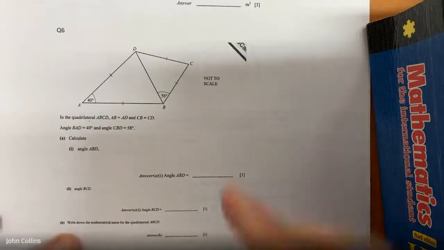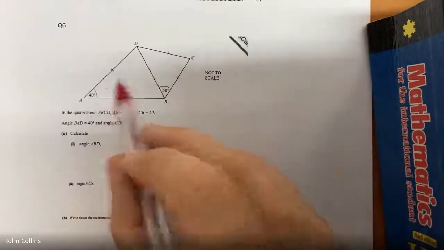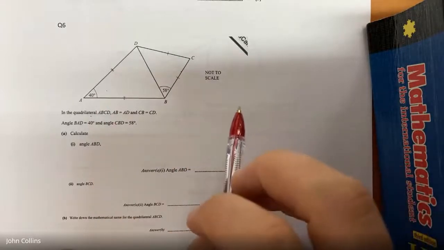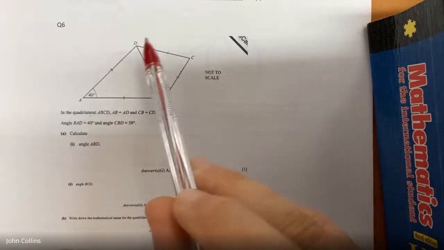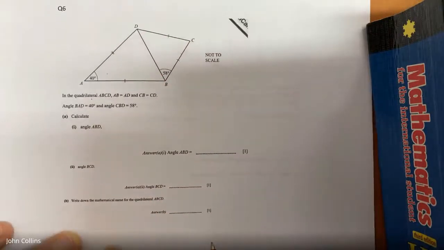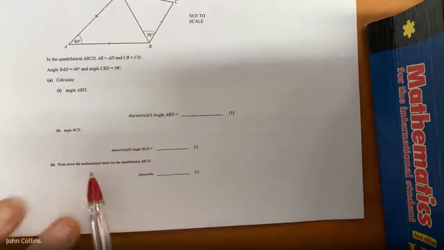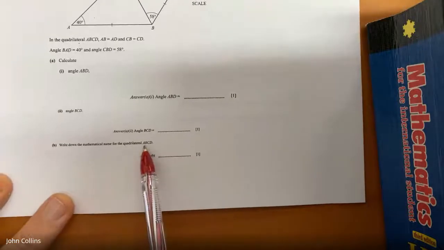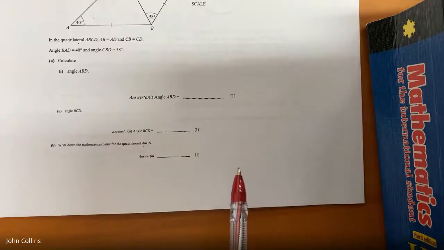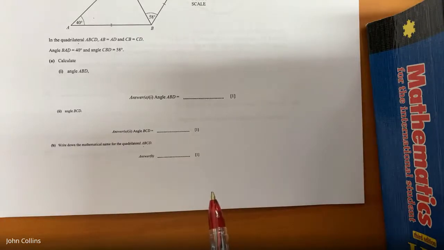For this one then, it's two isosceles triangles put together. And I'm sure you can maybe figure out those angles. I'm going to leave that one with you. And then write down the mathematical name for the quadrilateral ABCD. What would be the mathematical name for this? Where would I find that in the books? This might be able to help you.